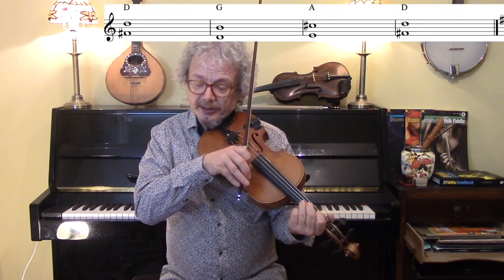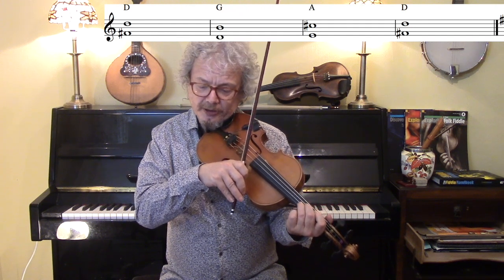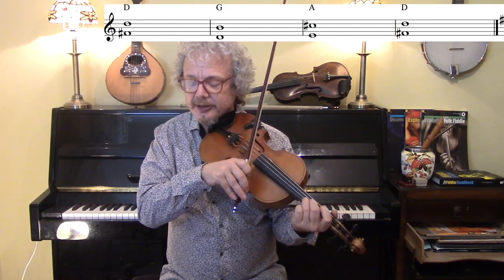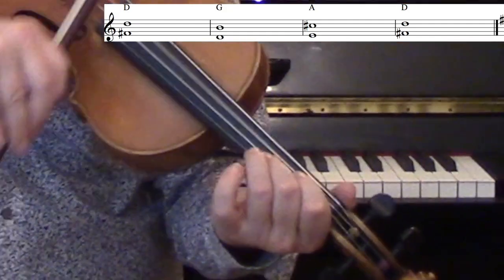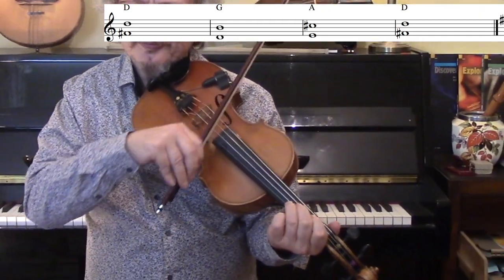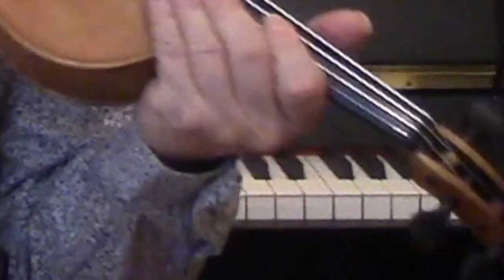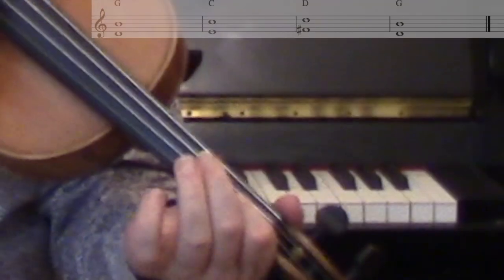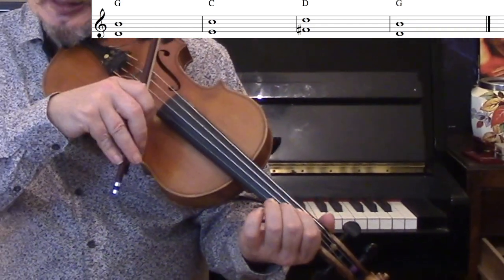Let's do another one like that in D. So there's your D. The next 2 chords are going to be the G and the A. That's the 4 and the 5. Here's another one, and this is the key of G, and to C and to D.